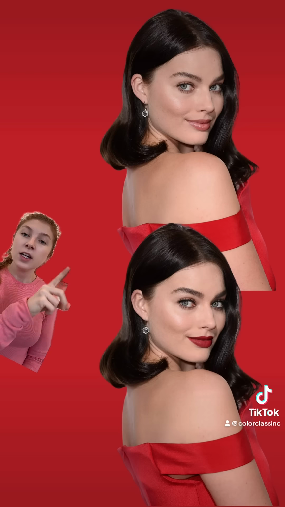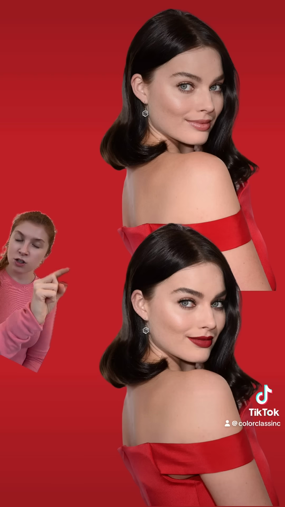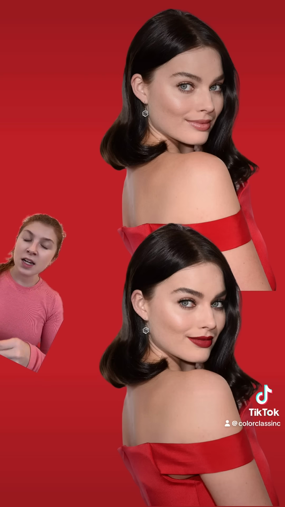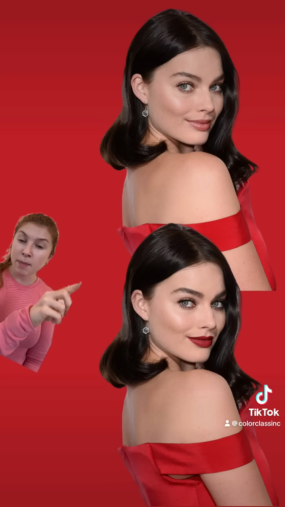Now up here, Margot Robbie, normally we see her as a blonde, which lowers her contrast. But here we have very dark hair. We also have a very high contrast color dress, which is this bright, intense red, which is bringing another level of contrast to her, which is now increasing her overall contrast. But we notice she wore a very low contrast to medium contrast makeup look.